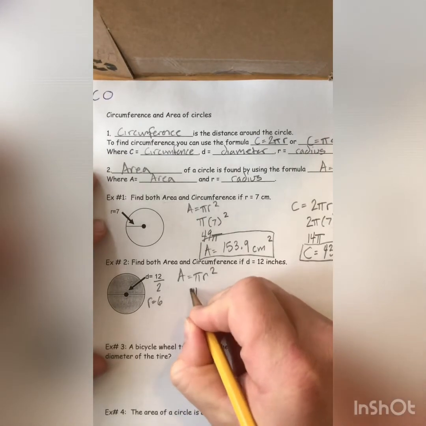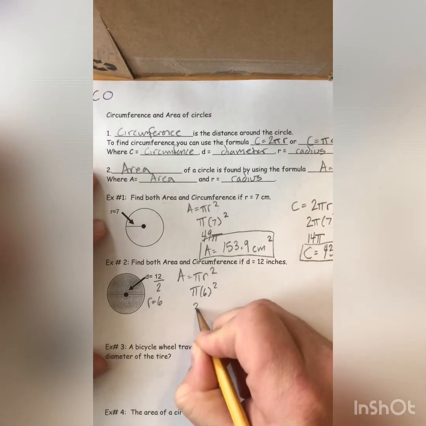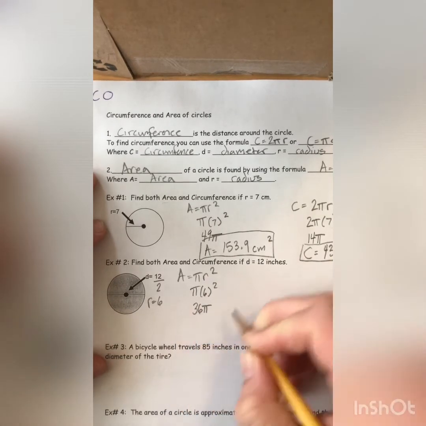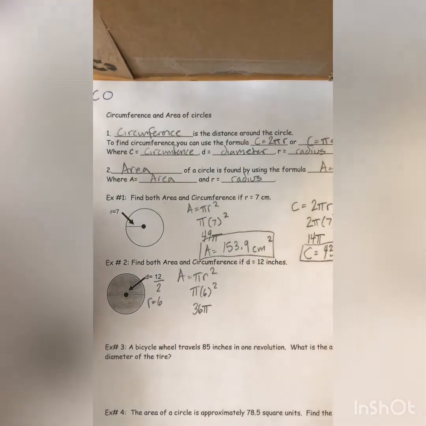So this is going to be pi times 6 squared. My answer in terms of pi would be 36 pi. Again, evaluate and pi tags along. So that's what I'm going to put in my calculator, 36 pi. Again, if you were asked for your answer in terms of pi, that'd be it. Then we'd just go 36 pi and we'd move on with life.